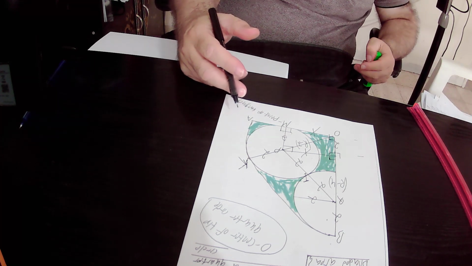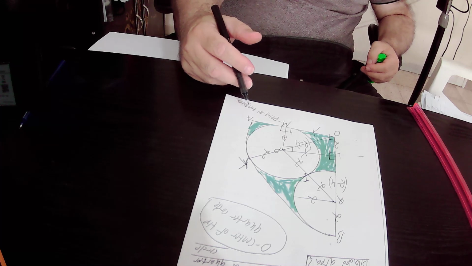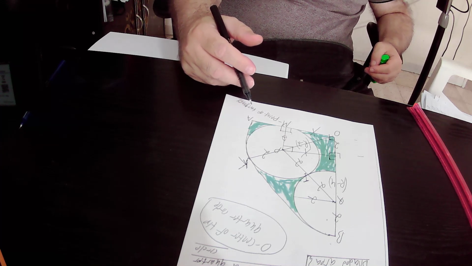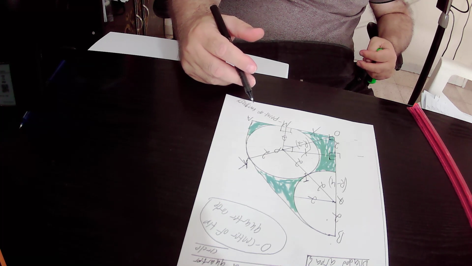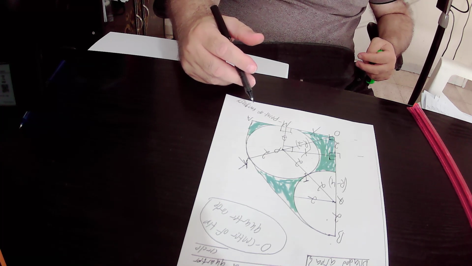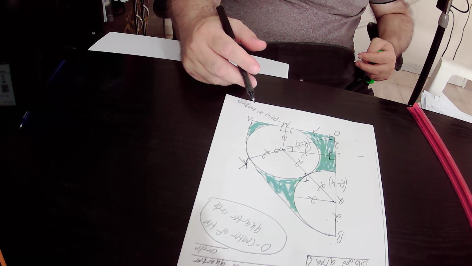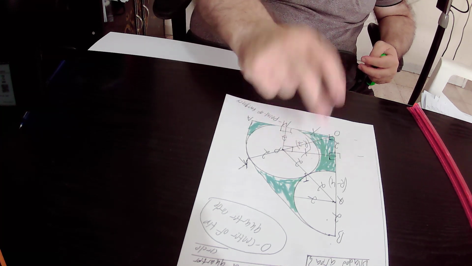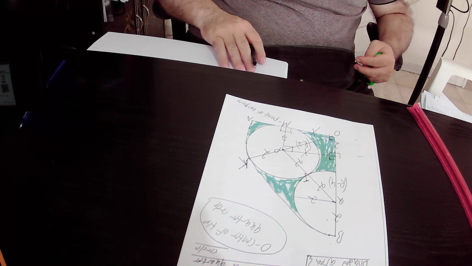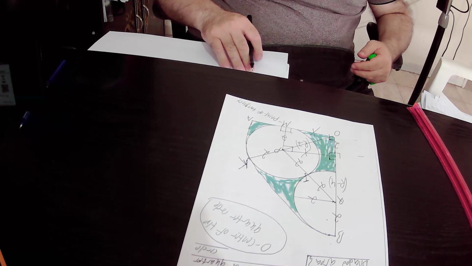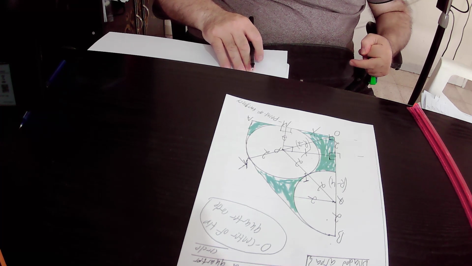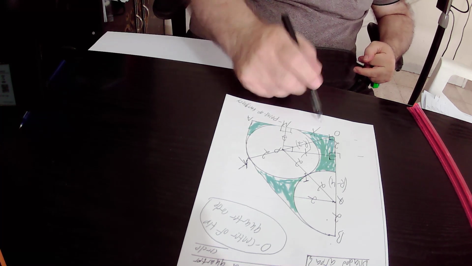Now it is very easy to find the area of the quarter circle. It will be equal to pi R squared over 4, where R equals 6. When we divide the area of the circle by 4, we will get exactly the area of this quarter circle. So what is the value of the shaded area?